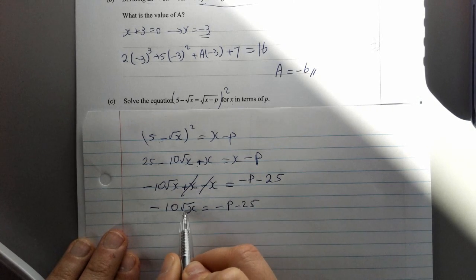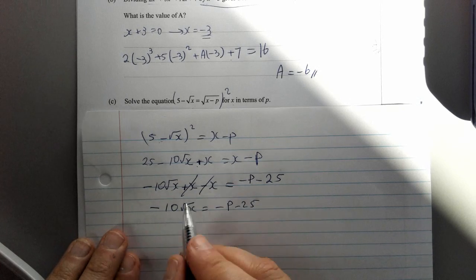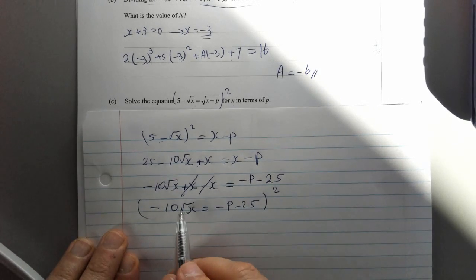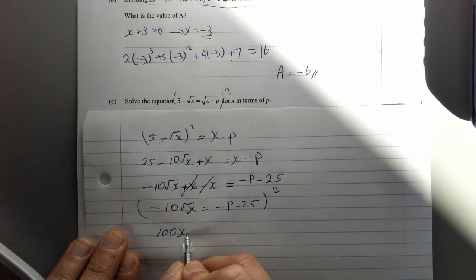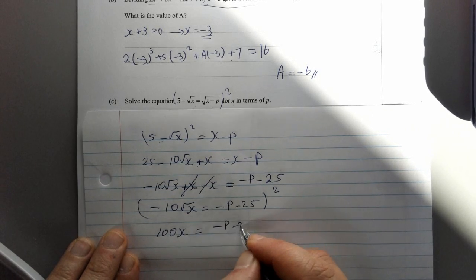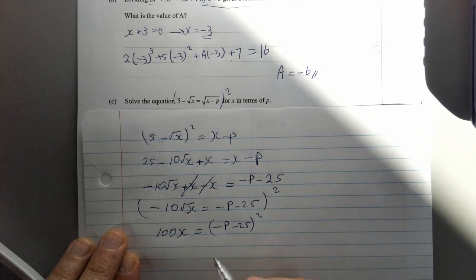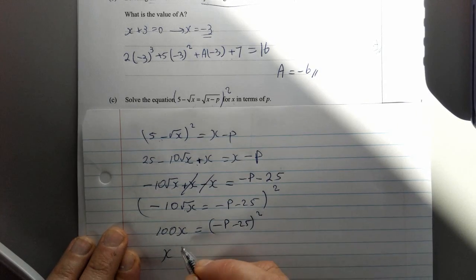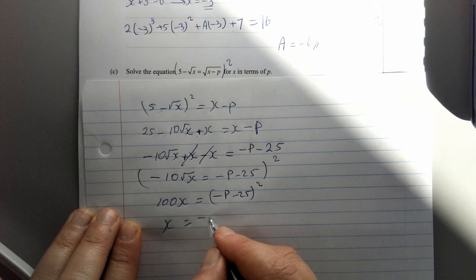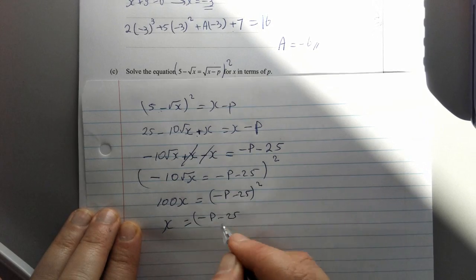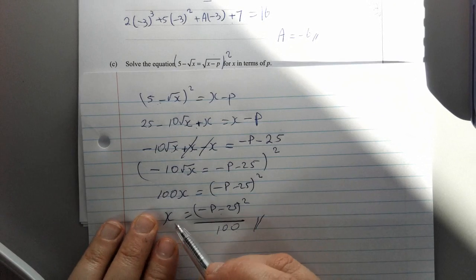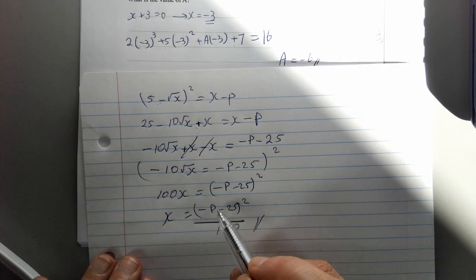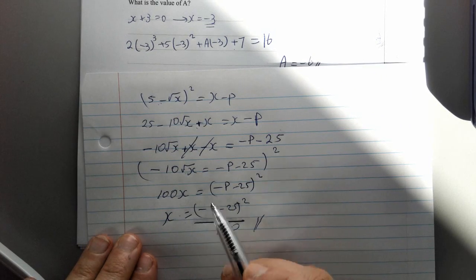Again, x is under the square root, so I will have to square both sides to get rid of the square root. So I'll end up with 100x equal -p minus 25 all squared. Then x equal -p minus 25 all squared over 100. You don't have to expand this one because we've already solved it for x and we've written it in terms of p.